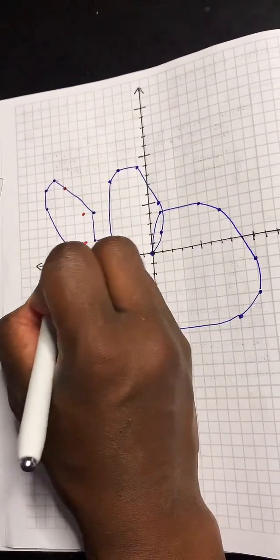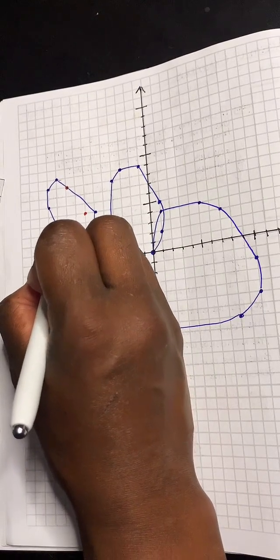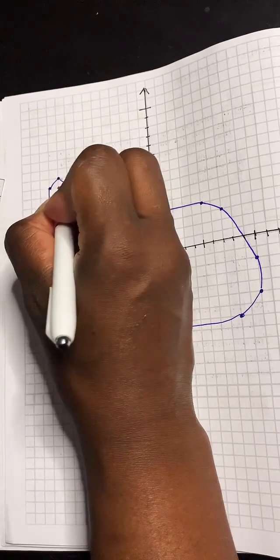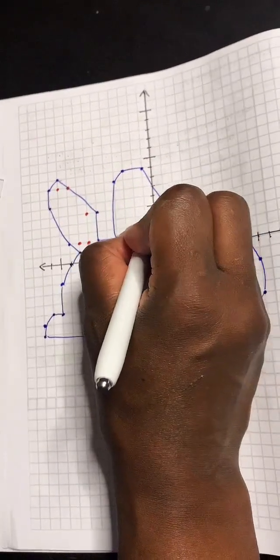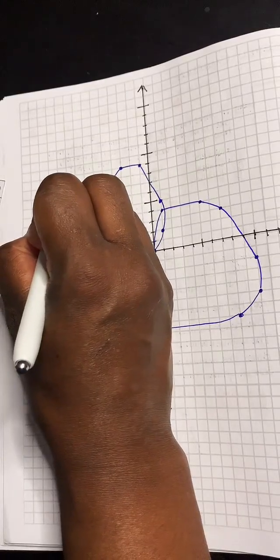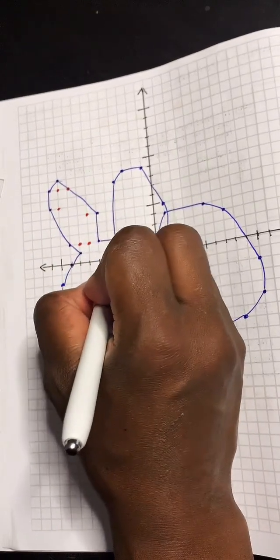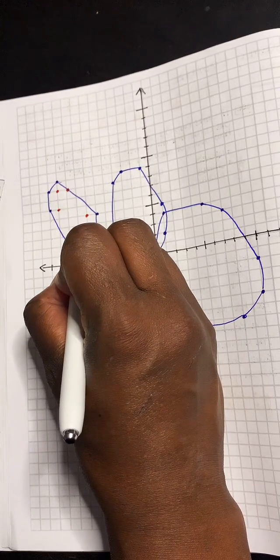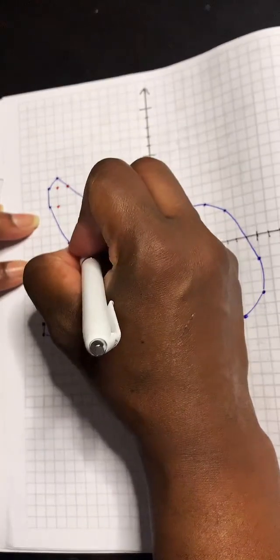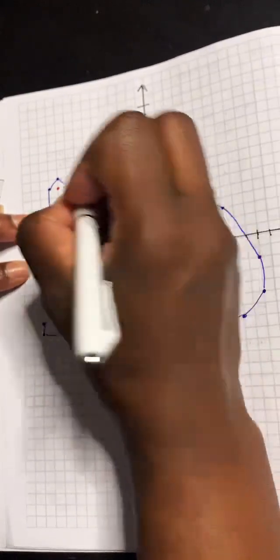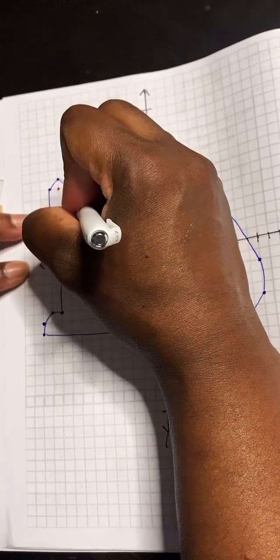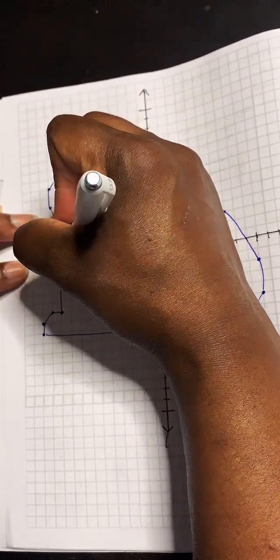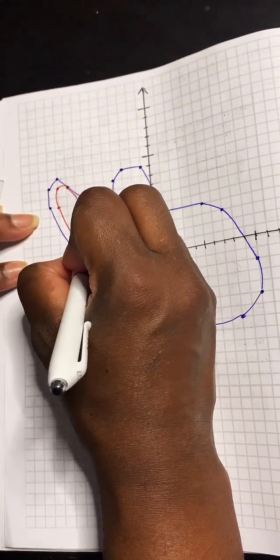Okay, negative 10, 8. Okay, negative 10, 6. Negative 8, 5, 6, 7, 8. Negative 8, 2. Took us back. Okay, so it looks like we're getting the inside of the ear. Yeah. Maybe this is a little bunny rabbit.